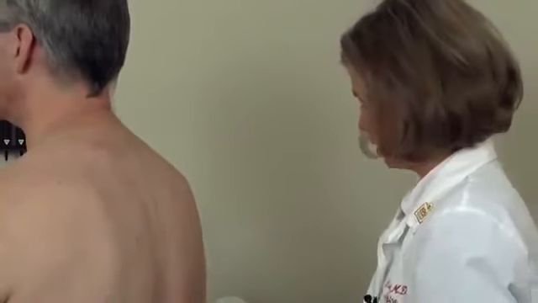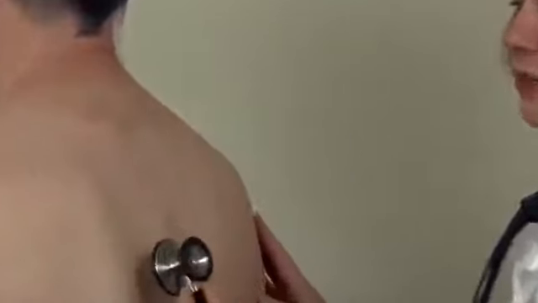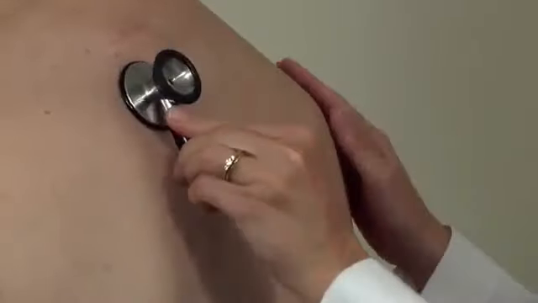Now the next test I'll check is called egophony. And egophony means that the sound is changing from what it normally sounds like and being distorted. So I'll listen in those areas and I'll ask Steve to say E. And as he's saying E, I'll listen to hear whether it sounds like E or has it changed to sounding more like an A sound. So I'll demonstrate that. Can you say E?